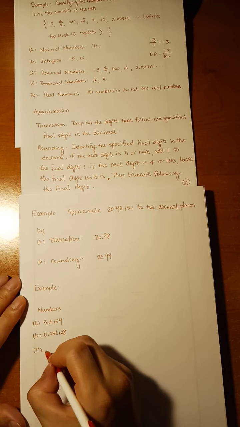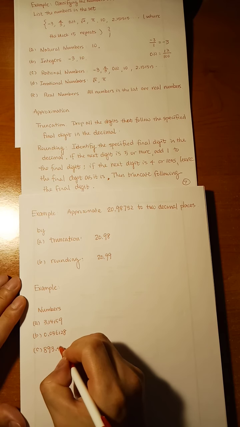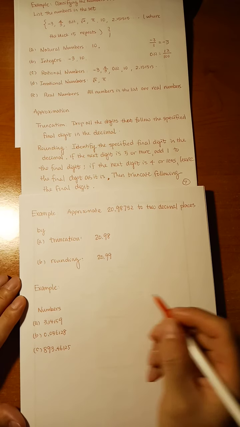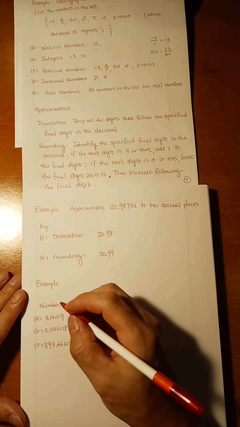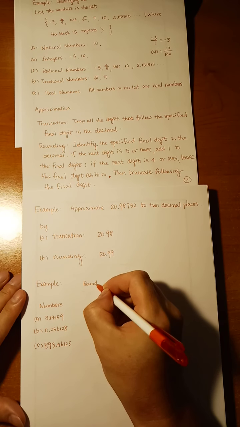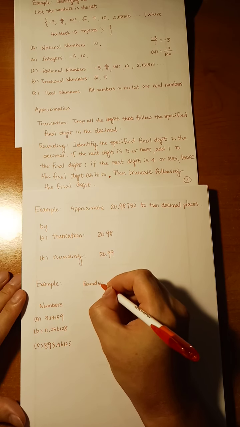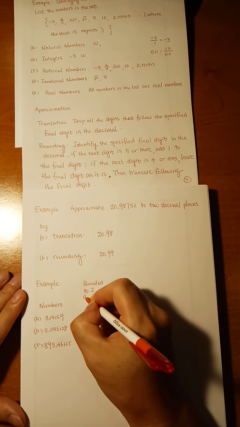C is 893.46125. So we have 3 numbers, random decimal numbers. So the first requirement, round it to 2 decimal places.